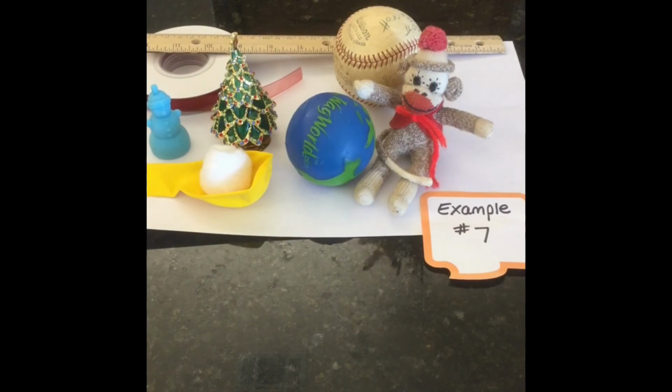Here is your last example, and this one might be a little more difficult because you're going to have to make the groups now. If you take all of these things that I'm showing you in the video and you divided them into 2 groups, and those 2 groups had to have something in common, how would you make the groups? Remember, you have all of your properties to think about. You have color, texture, hardness, and flexibility.